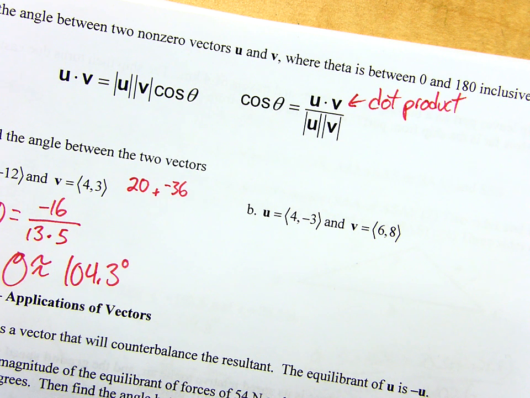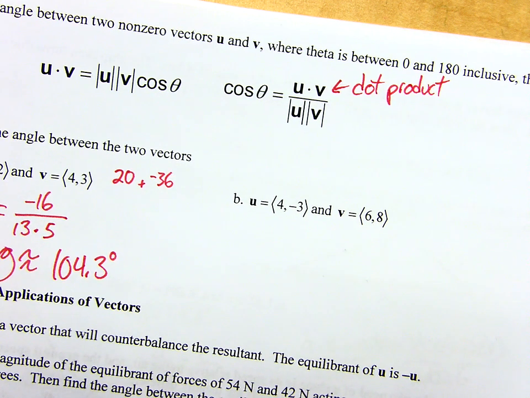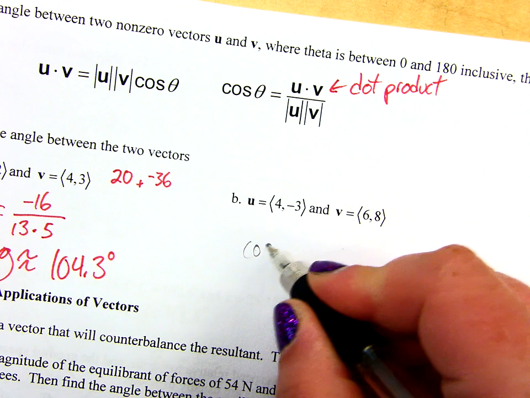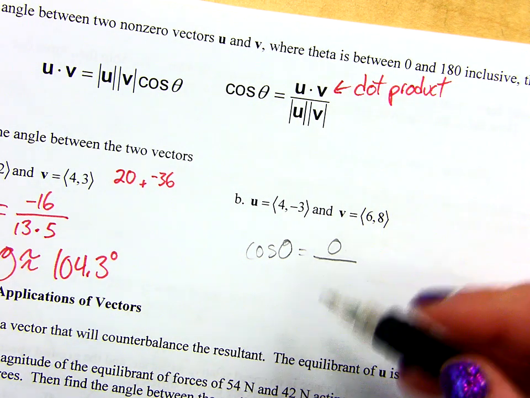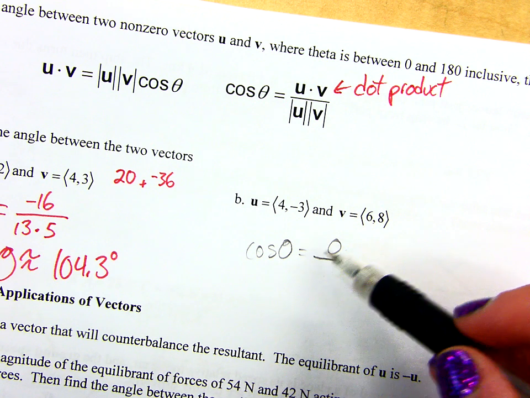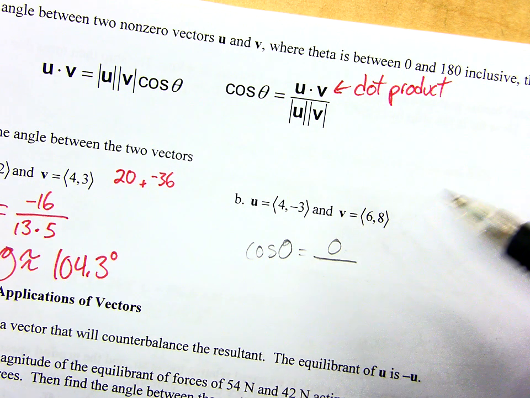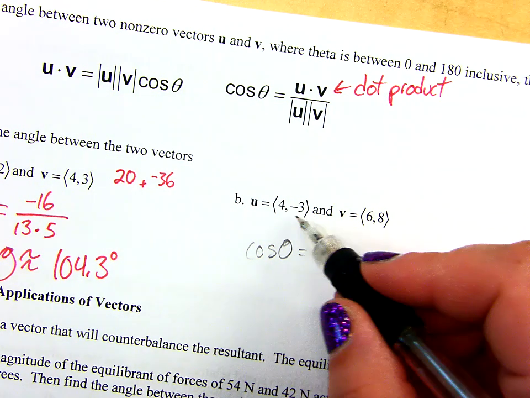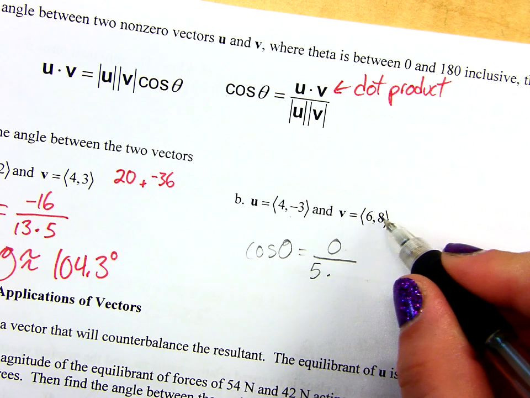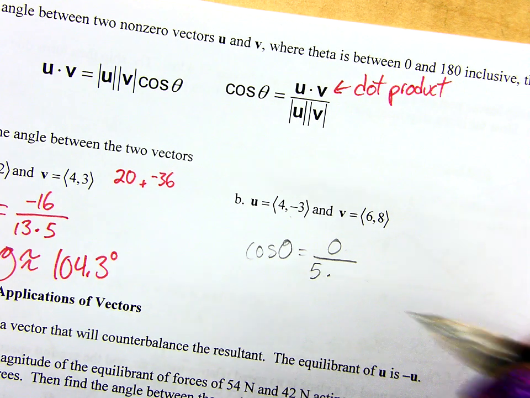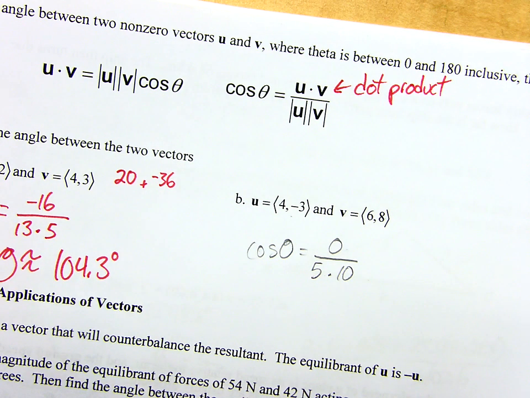So everybody get an answer? Yeah. I got 90. I agree. So this one is a little unique in that when you find the dot product, it ends up being 0. So you actually don't even have to bother with the denominator because you know it's going to be 0 divided by whatever. It's going to be 0 anyway. But if you did do it, that one would be 5. That one is a 3, 4, 5 just multiplied by 2, so it's a 10. But I still end up with 0 anyway.